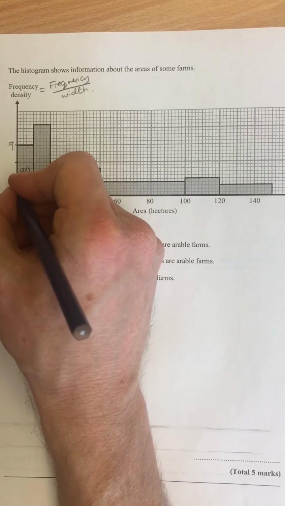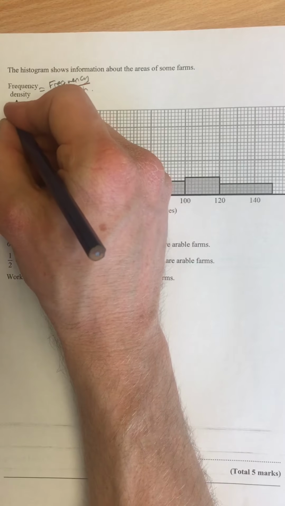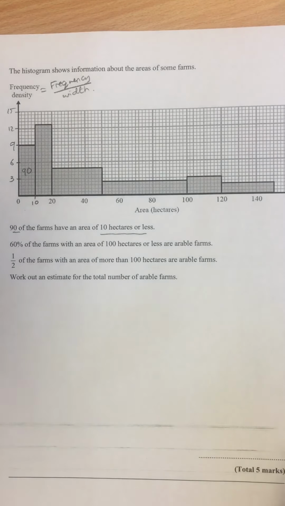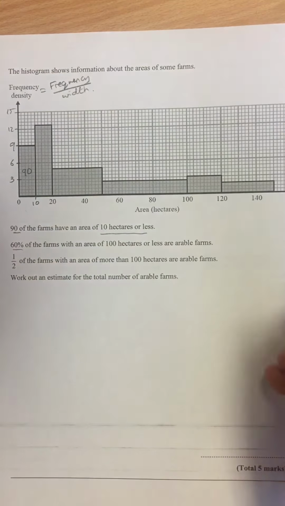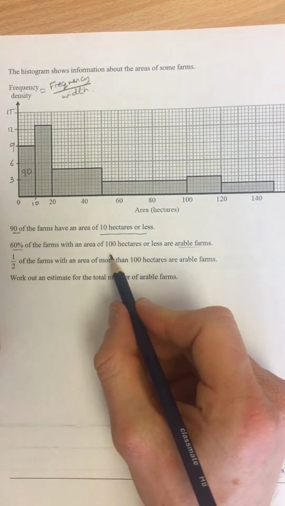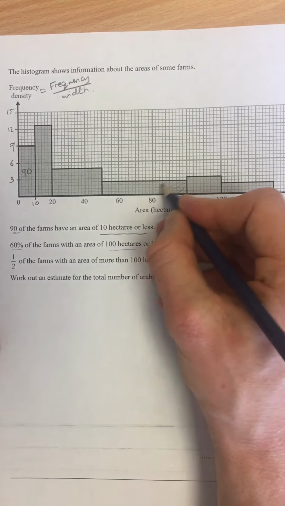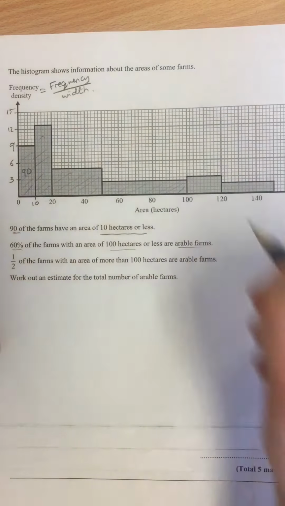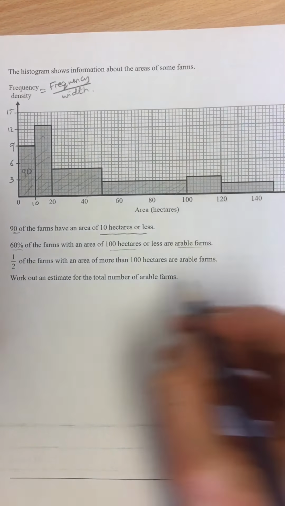There's 3 squares there, so we must be going up in 3s: 3, 6, 9, 12, 15. It's a bit of a strange scale, but there we go. 60% of the farms with an area of 100 hectares or less are arable farms, so that means all of this, this, and that. 60% of all of that are arable farms.